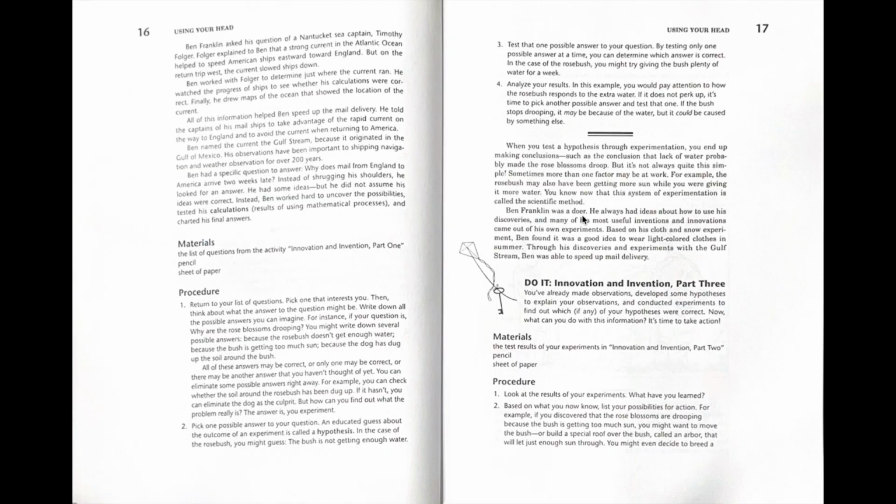Ben Franklin was a doer. He always had ideas about how to use his discoveries, and many of his most useful inventions and innovations came out of his own experiments. Based on his cloth and snow experiment, Ben found it was a good idea to wear light-colored clothes in summer. Through his discoveries and experiments with the Gulf Stream, Ben was able to speed up mail delivery.